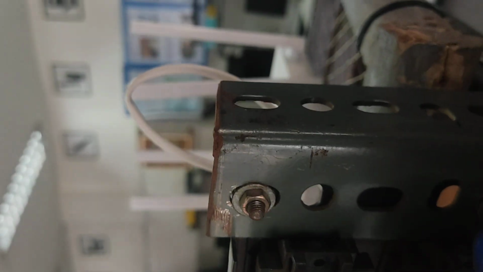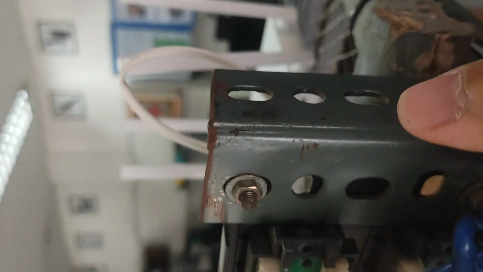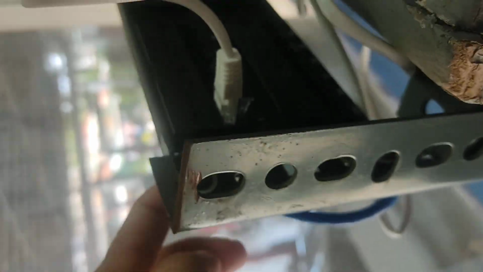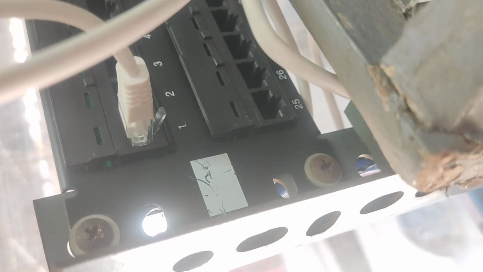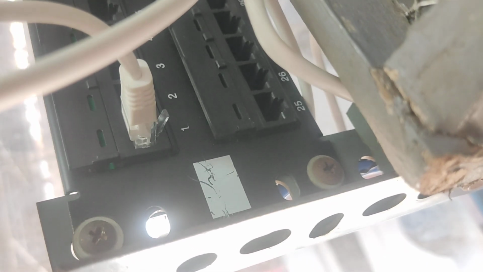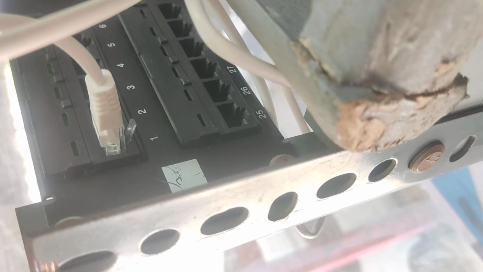So this one is the upper bracket, which means this is an even number. And the right one is where we indicate where we put our cable going from our router to the patch panel, which is number 1.